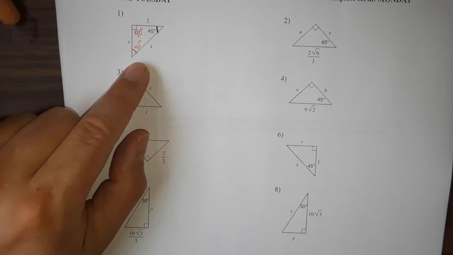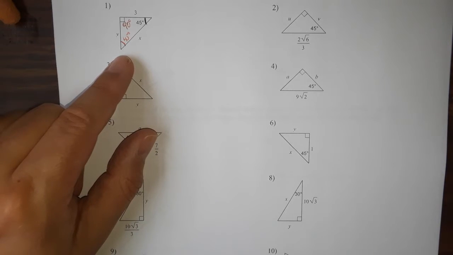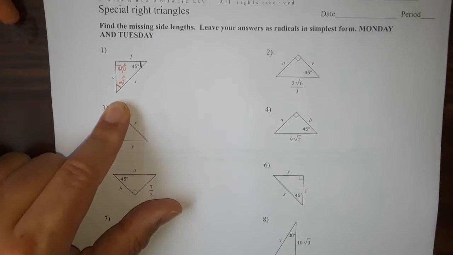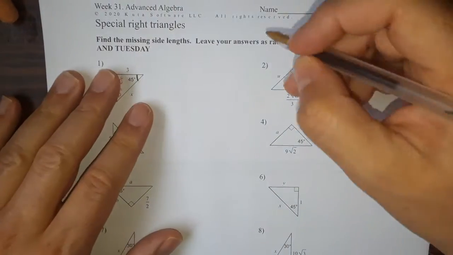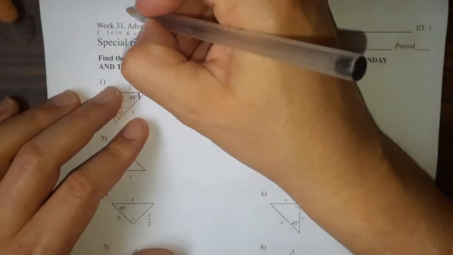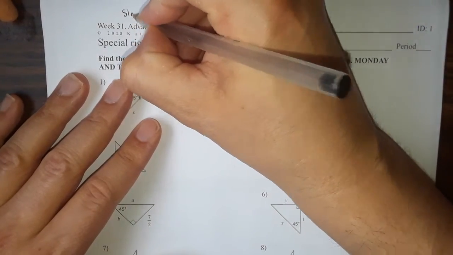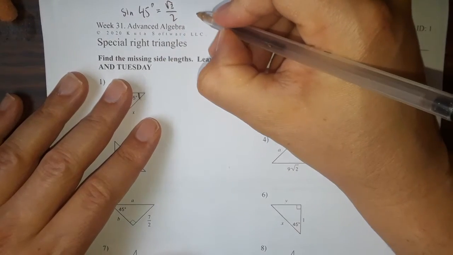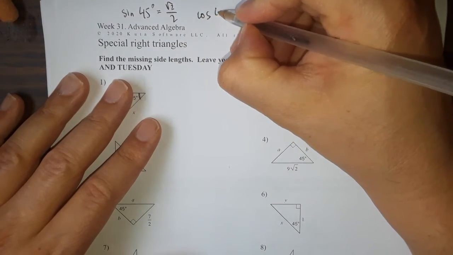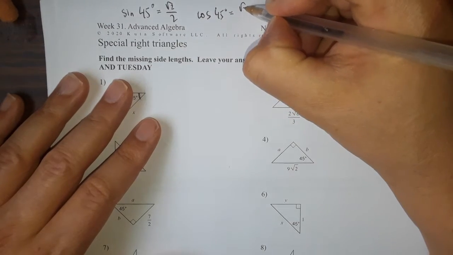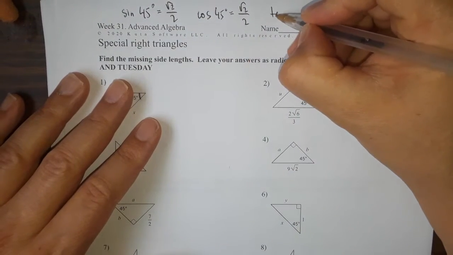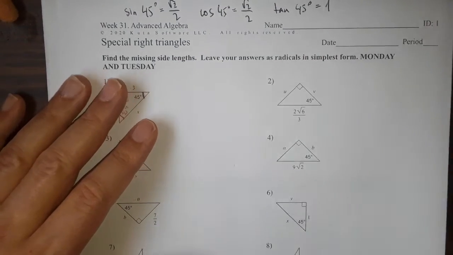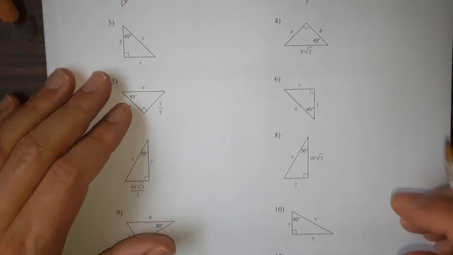Again, let's write it down up here. The sine of 45 is square root of 2 over 2. The cosine of 45 degrees is square root of 2 over 2, and the tangent of 45 is 1. Knowing this, we can proceed to do this type of problem.